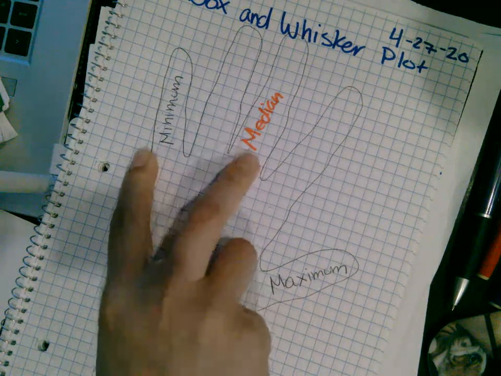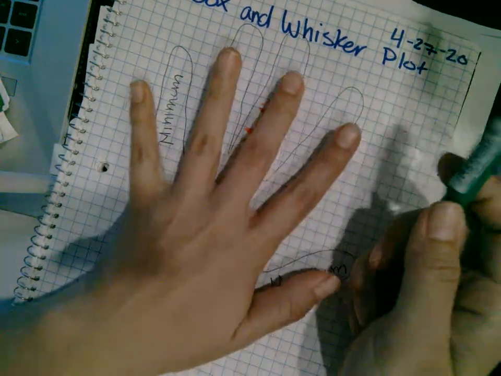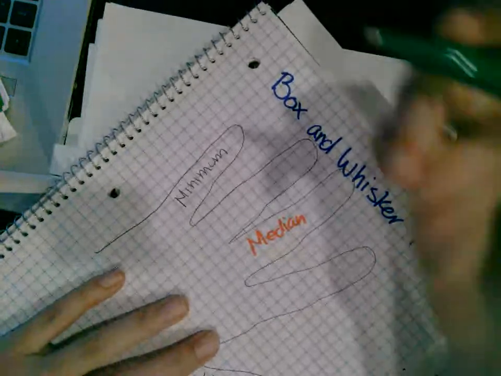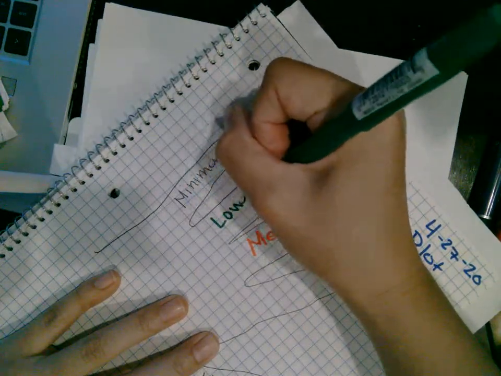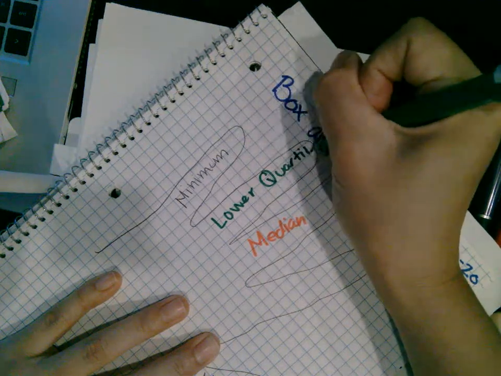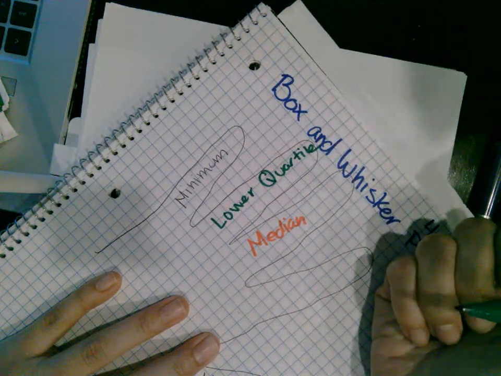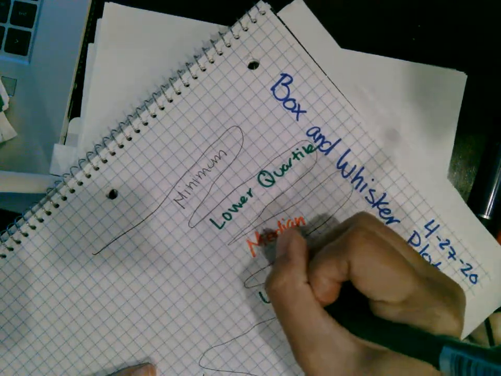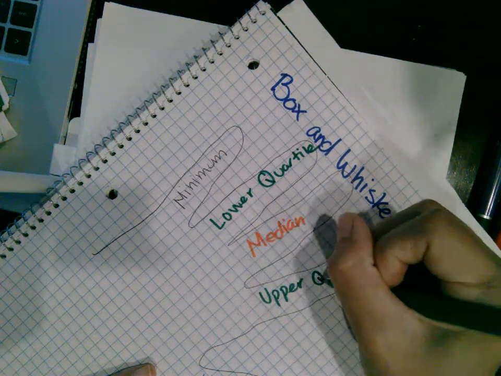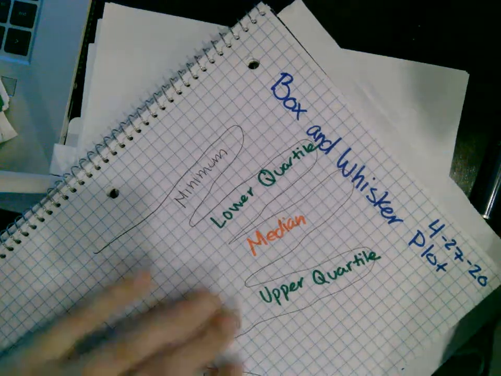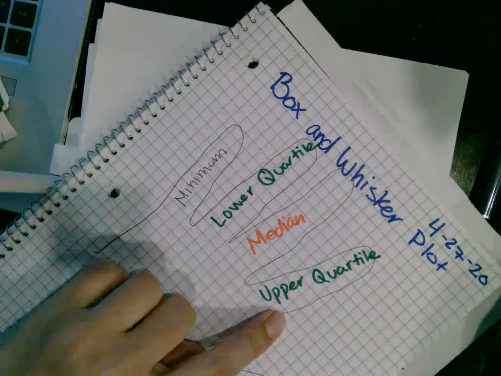Okay, small, middle, big. Now, your ring finger, this one, is called the lower quartile. Okay, new vocabulary, lower quartile. Your pointer finger, the one you use to point with, is called the upper quartile. So lower quartile, upper quartile.